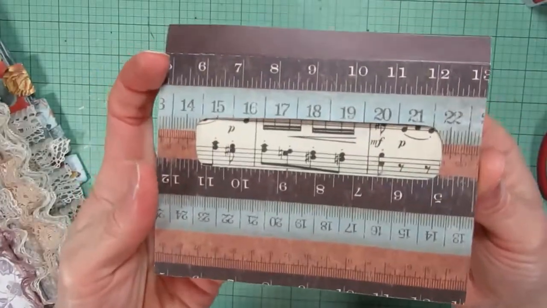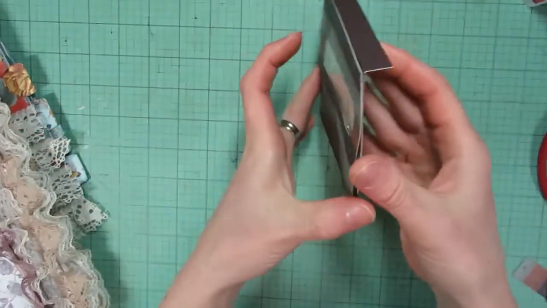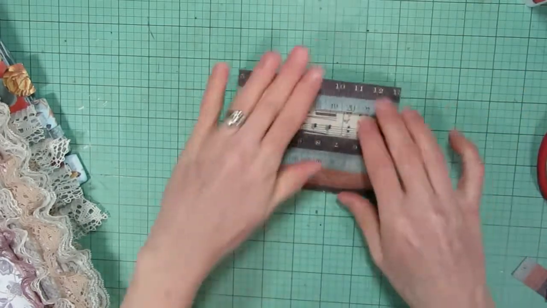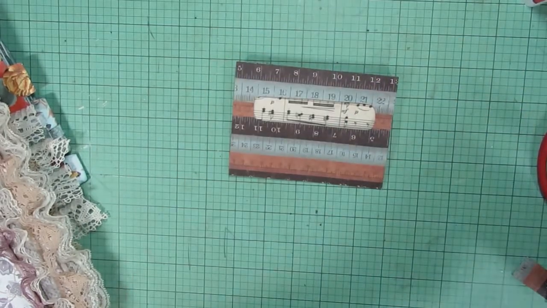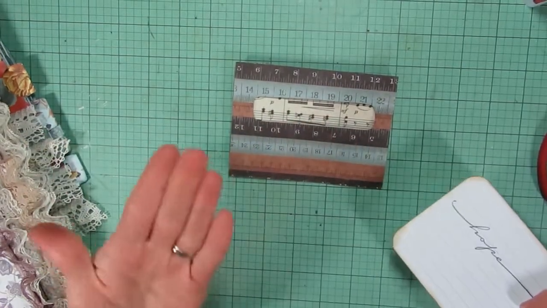So this is what we have so far. You can see the little flap right here, or hinge, and it opens up this way, so it'll flip up this way into our final journal. And at this point, if you want to go ahead and add a journal card to it, you can do that, or you can do that at the very end.